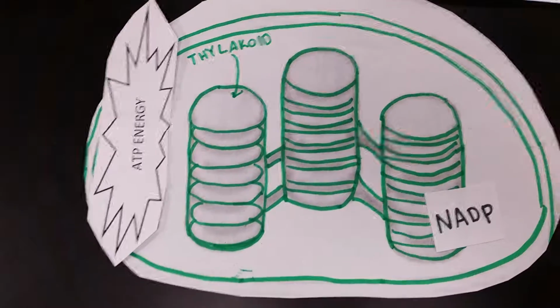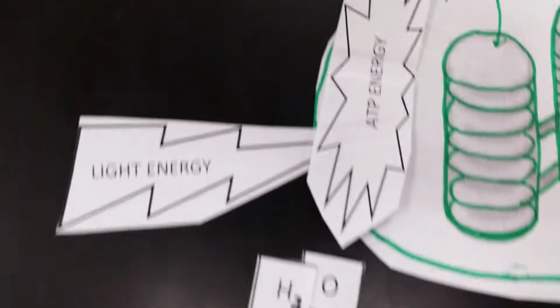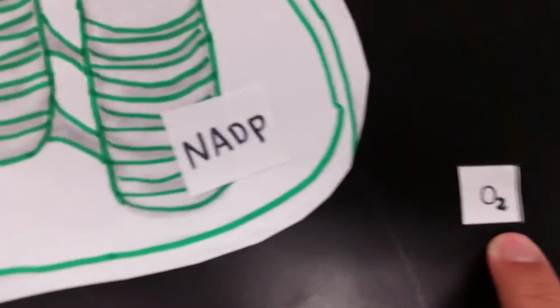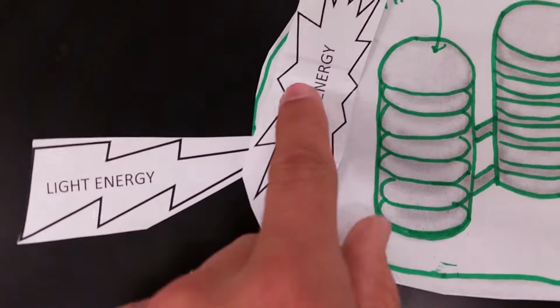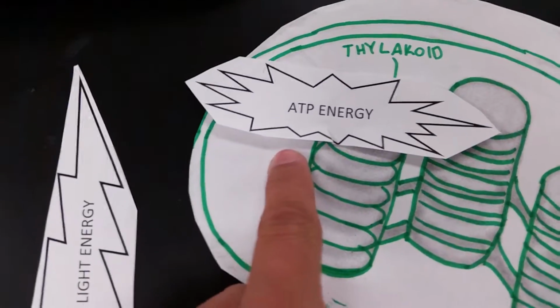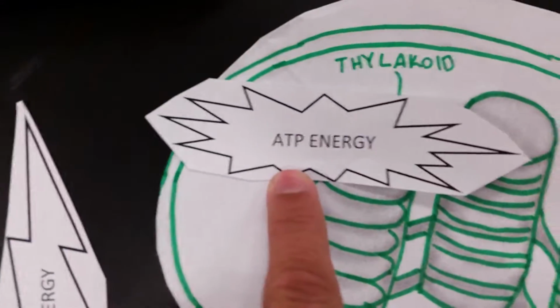The reactants of the light-dependent stage are ATP, light energy, NADP, and water. The products are oxygen, NADP, and ATP. The reactants of the light-independent stage are ATP, NADP, and carbon dioxide. The products are ATP, NADP, and glucose.